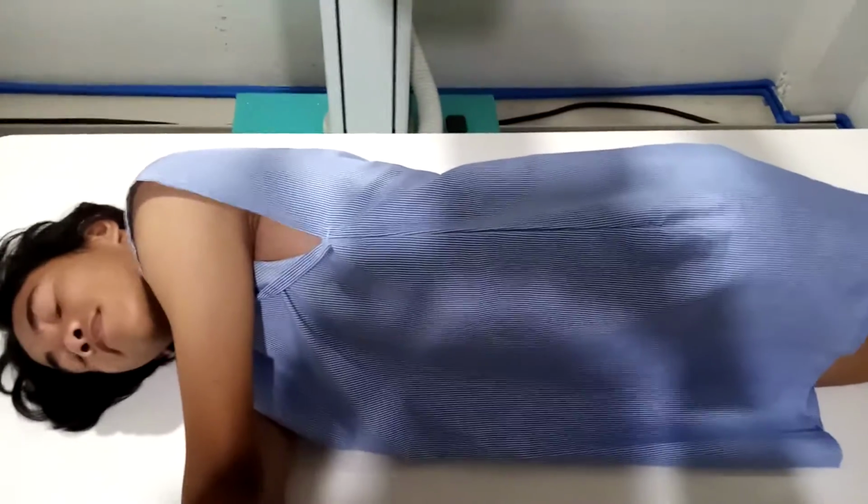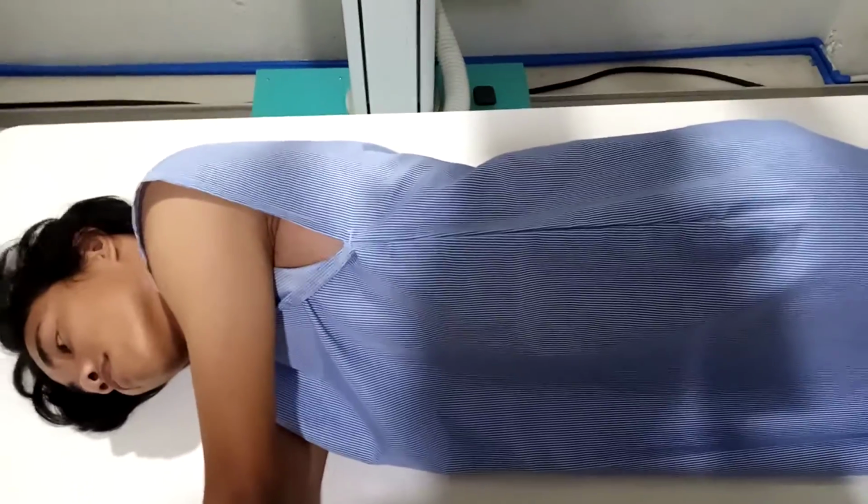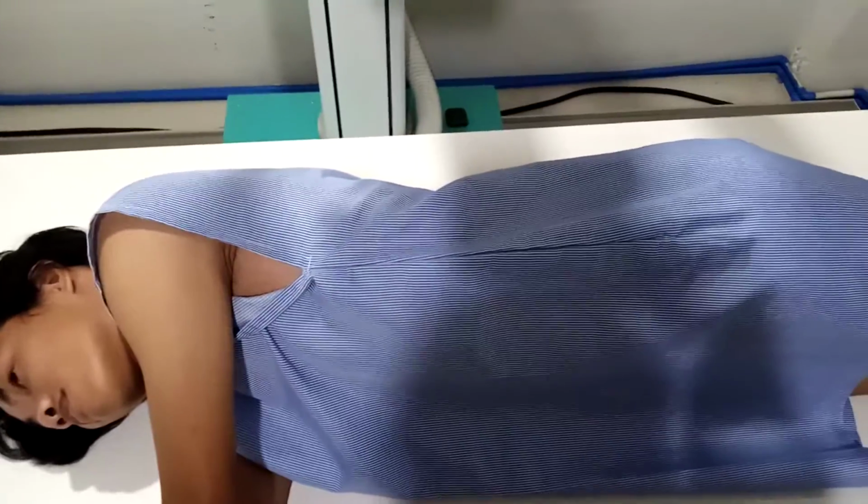And that is our lateral recumbent position. Then, in part positioning, center the posterior half of the thorax to the midline of the grid.